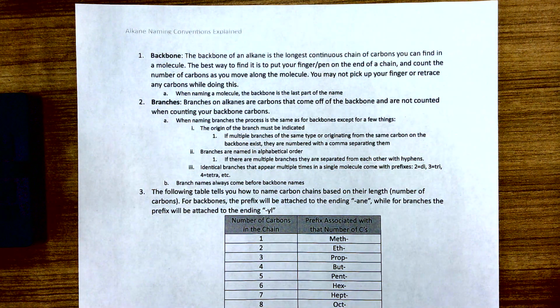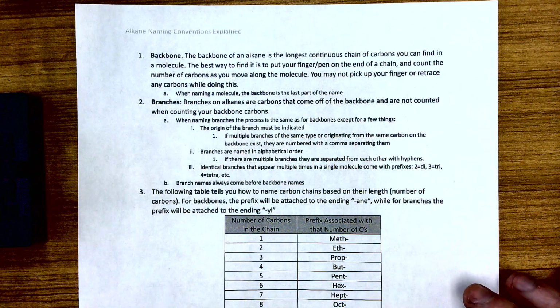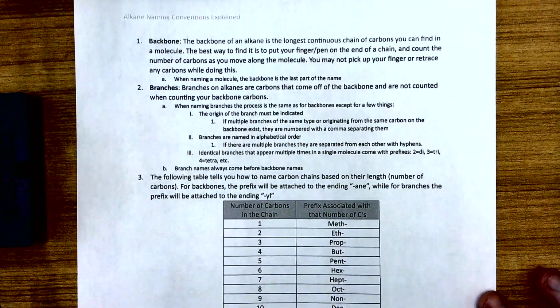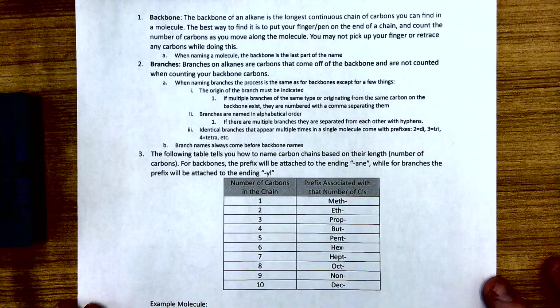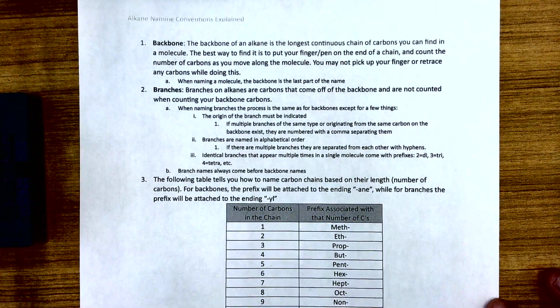Hello everybody. In today's lesson we're going to be learning how to draw and name alkanes, which are hydrocarbons that only contain single bonds between the carbon molecules. This is going to take a minute, so forgive me. This might be a little bit of a long video, but we need some background.